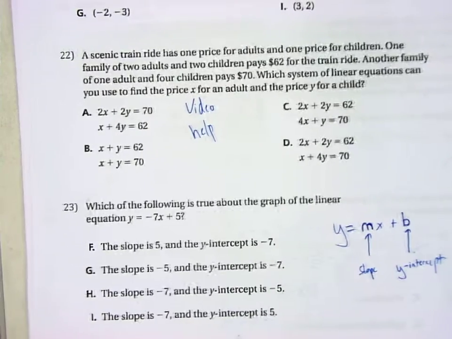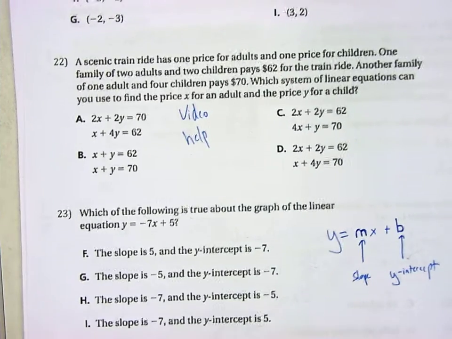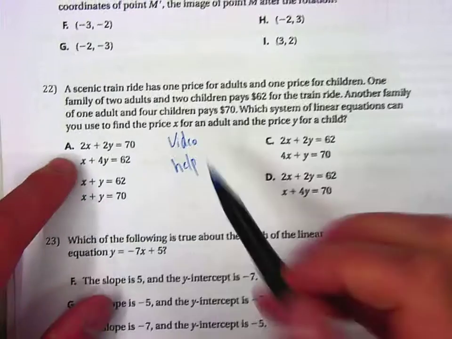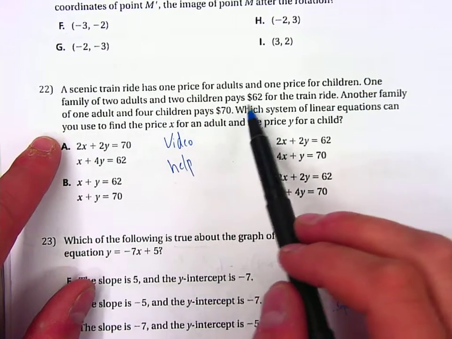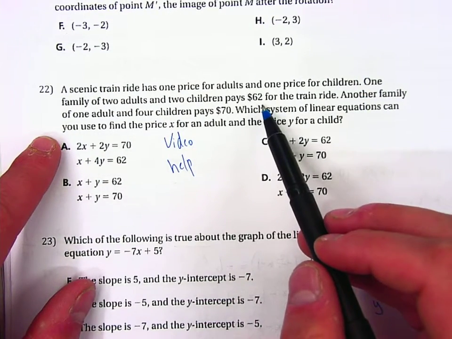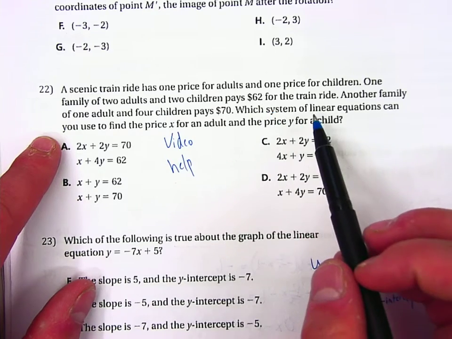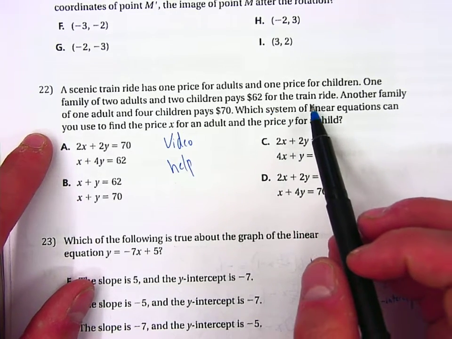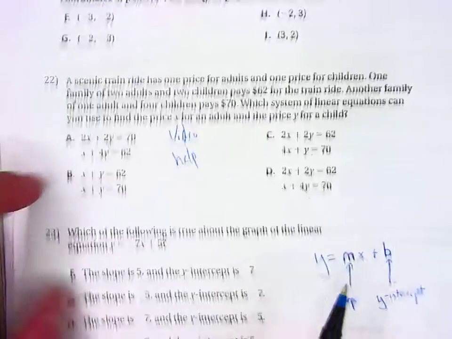22, oh yes, number 22. Oh, how I love problem number 22. Let's take a look together. See, one family of 2 adults, 2 children pays $62 for the train ride. And I think I'll save this one for another video. I'm going to keep moving on here.